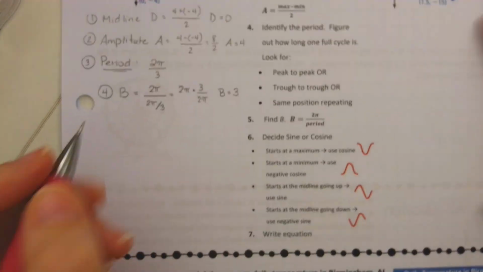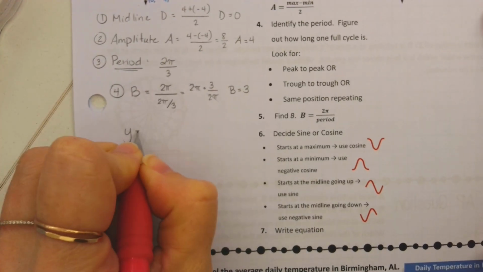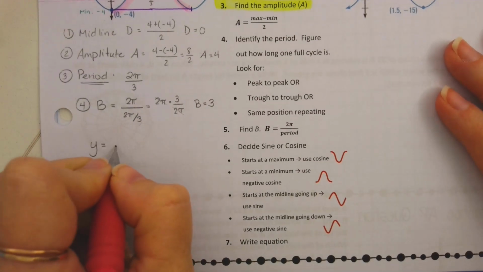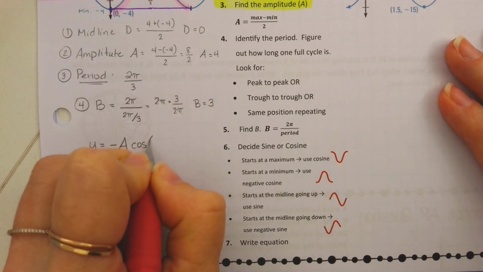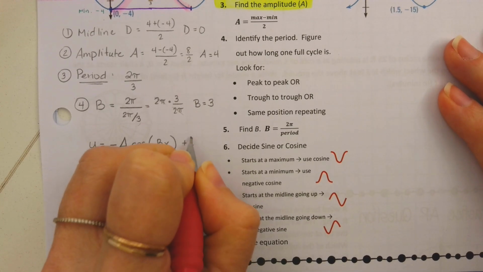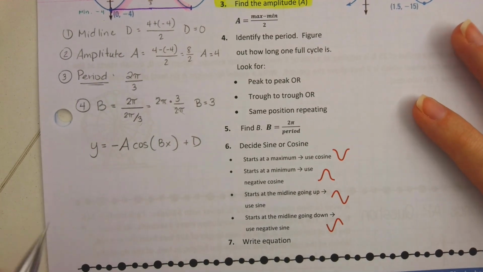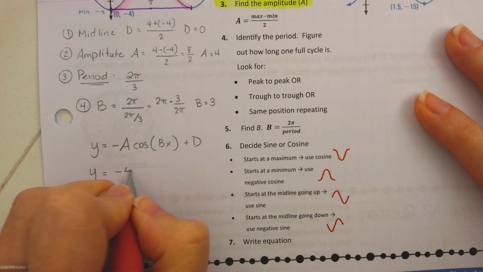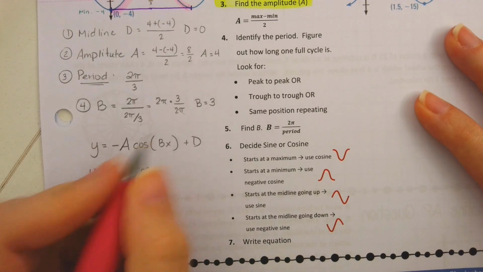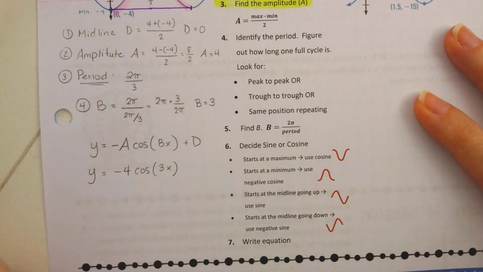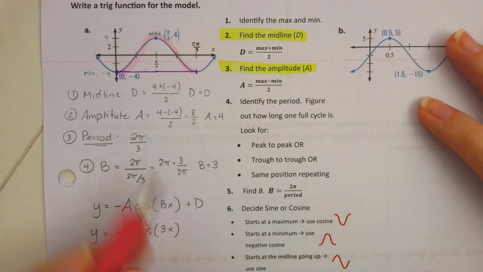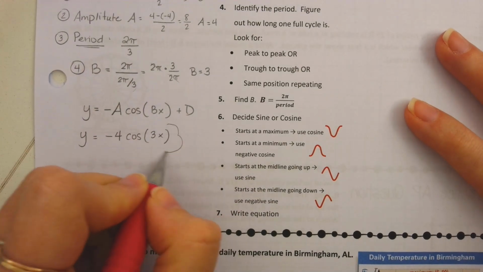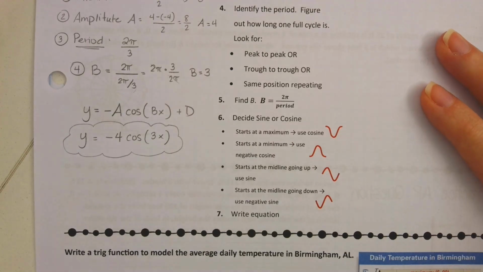Okay, so what I'm going to do is write out just the blank negative cosine equation. So instead of saying y equals A cosine of Bx plus D, I'm just going to make that a negative: y equals negative A cosine of Bx plus D. And then we're going to fill in those variables that we just found. We found our amplitude was 4, so we're going to write negative 4 cosine. We found our B value was 3, so 3x. And then our D variable, the vertical shift, we didn't have a vertical shift at all because our midline was still at 0. So I'm not going to write the D variable on this one. We'll just leave it as negative 4 cosine of 3x.